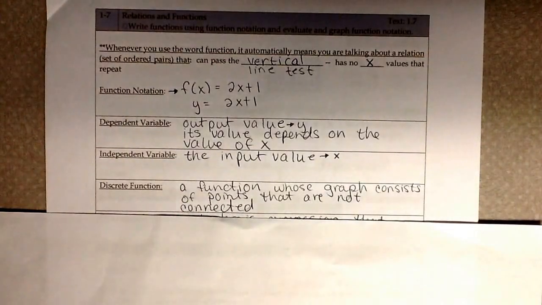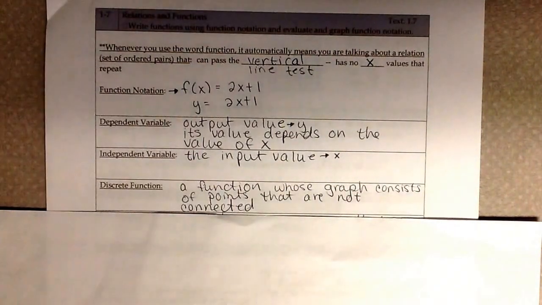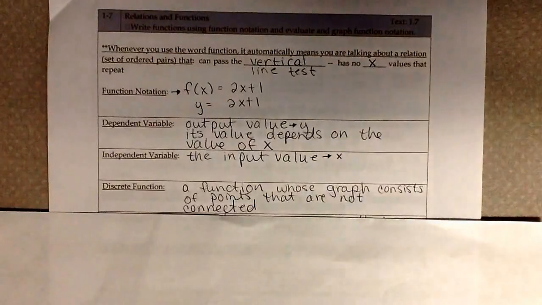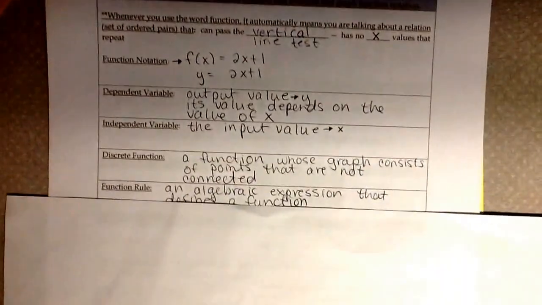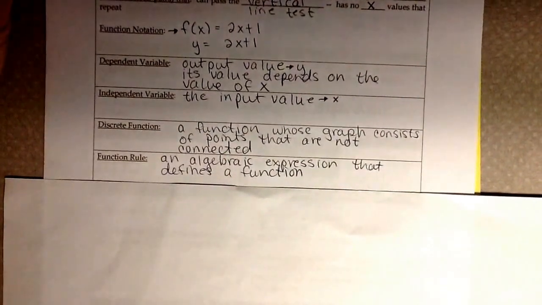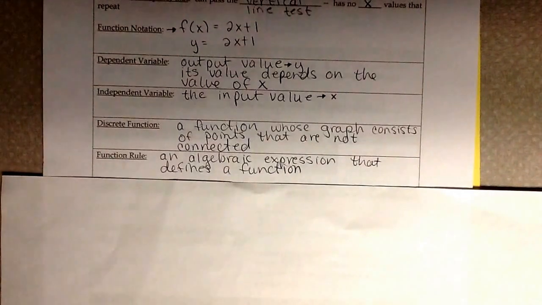Discrete functions, we're going to graph a discrete function, and that is just a function whose graph consists of points that are not connected. So that is a discrete function. We're going to also be writing a function rule, and that is just an algebraic expression that defines a function.